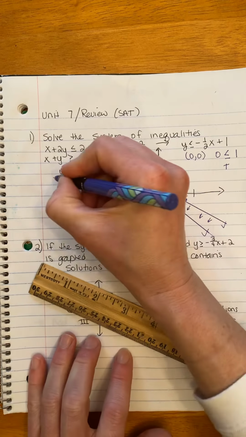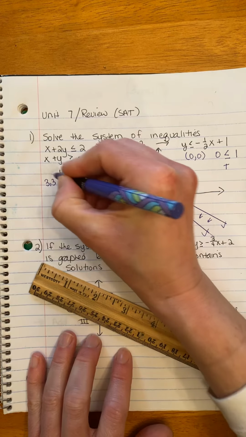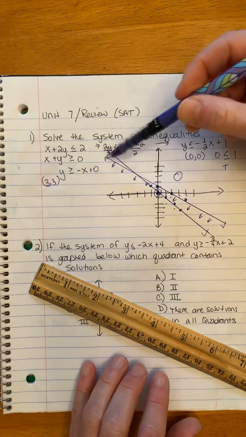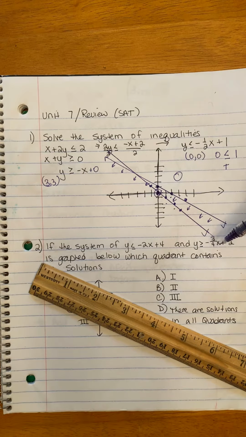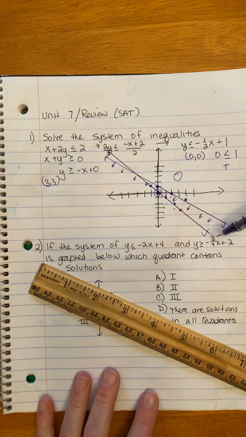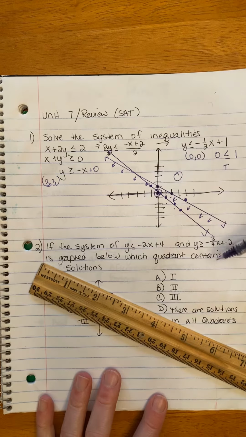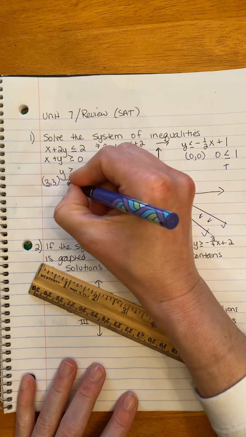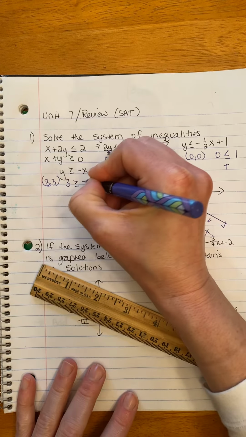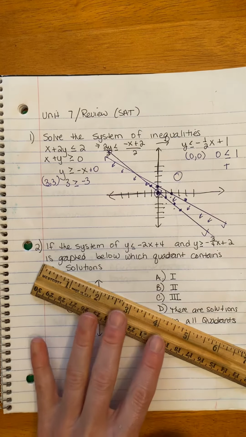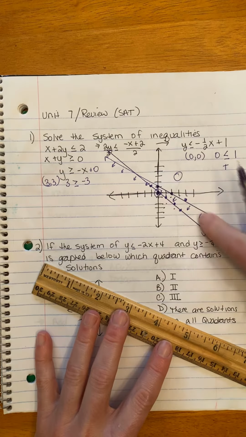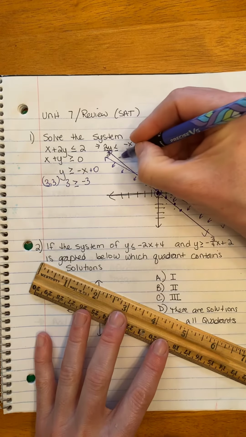That would be up there. So again, for this second line, if (3, 3) is in the solution set, that means I want to stay above. And if (3, 3) does not make it true, I want to stay below that line. So is 3 greater than or equal to negative 3? It is. So I am staying above this line.